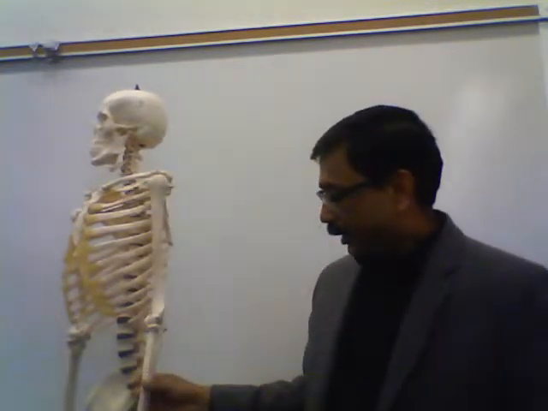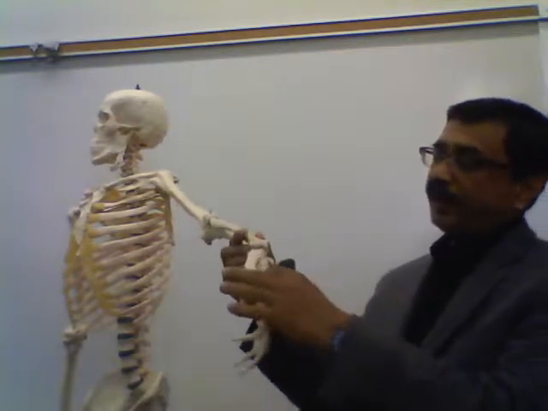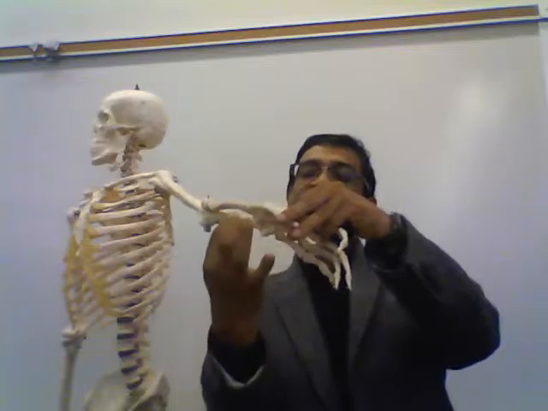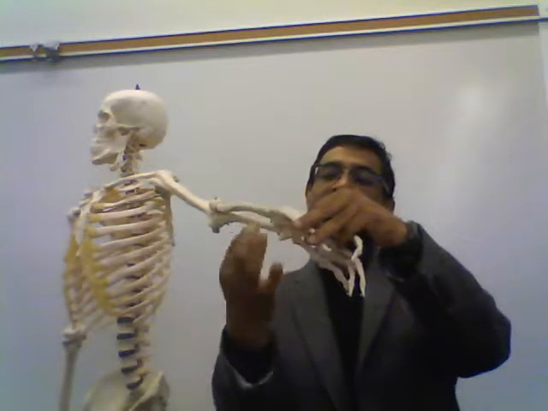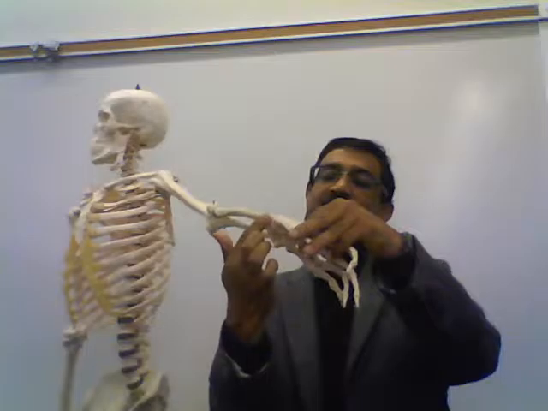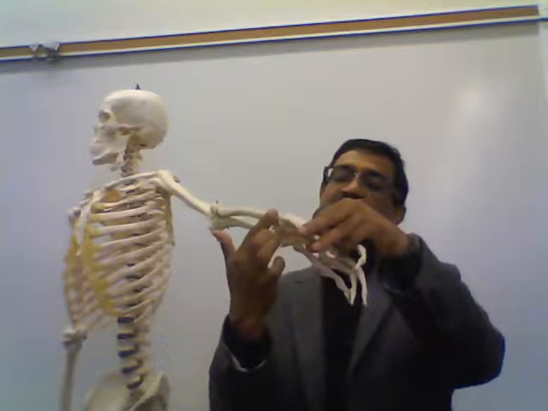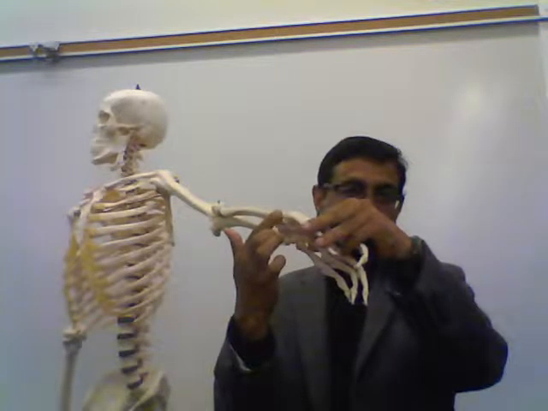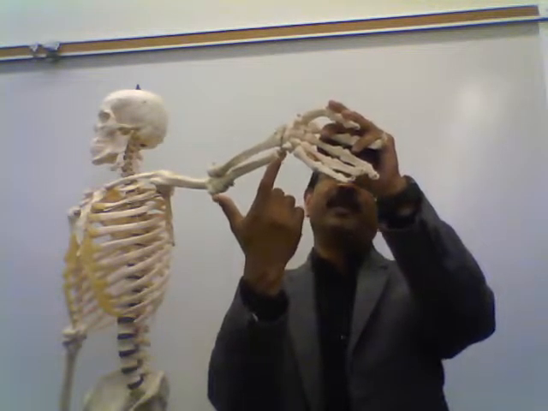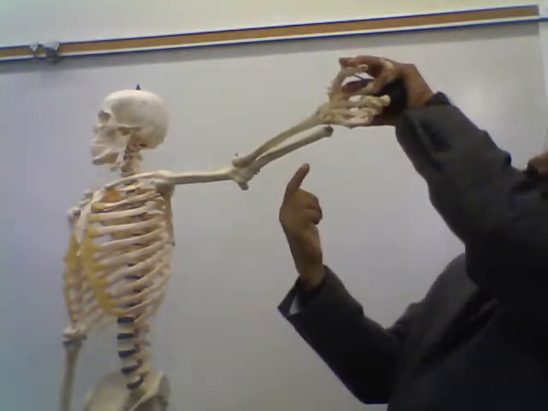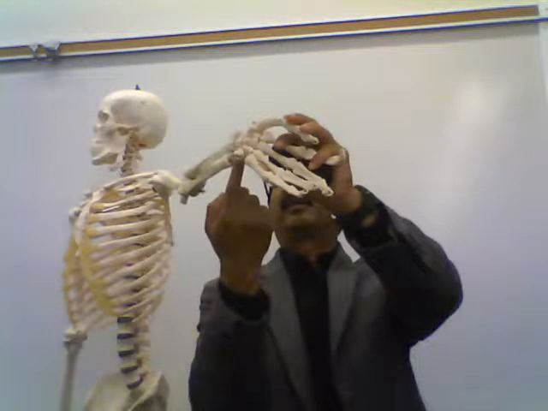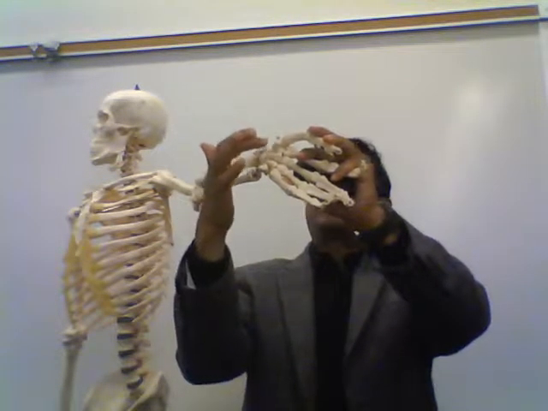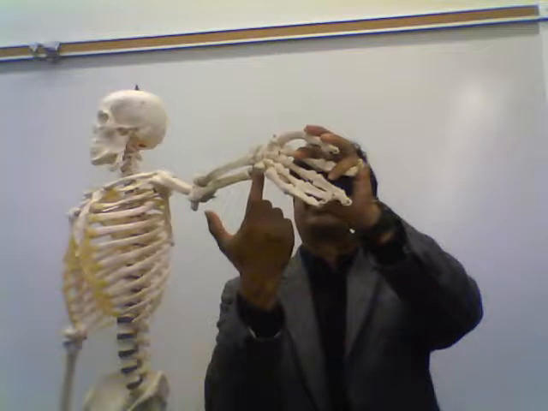Okay, and in the lower end, you see here a little bit of a part that extends further down. Only that part goes further downwards, and that extended downward part is called the styloid process of the radius. Styloid process of the radius. Same thing you have here. That is the styloid process of the ulna. A little bit extended downwards. Okay. So styloid process of the radius, styloid process of the ulna.